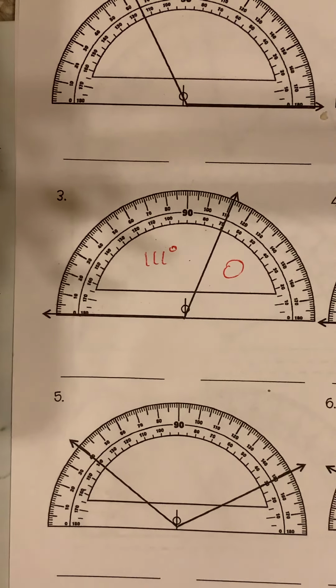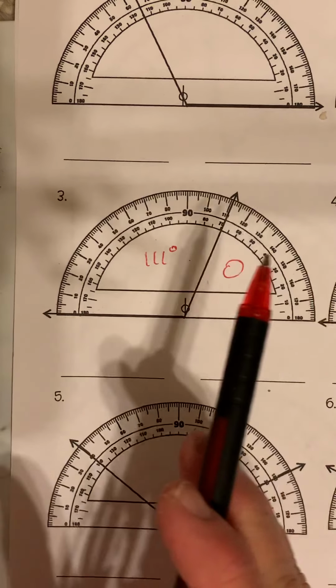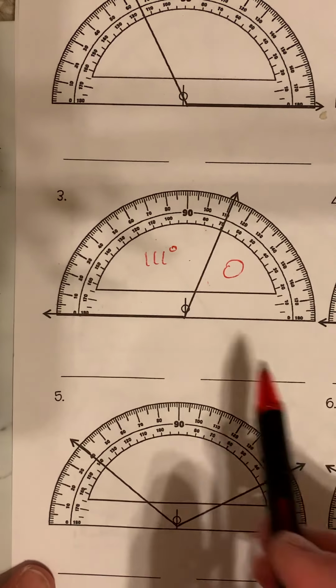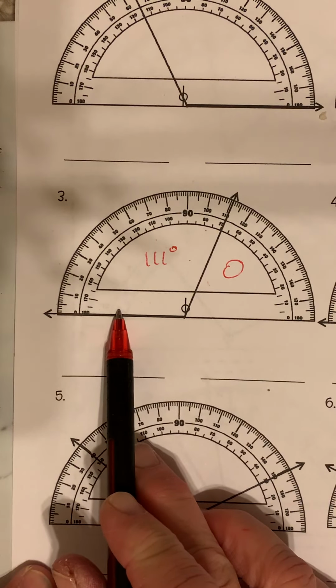So now, since this is what we've been doing so far, just standard angles like that, today what we're going to talk about is when we get angles that aren't lined up with the 0.